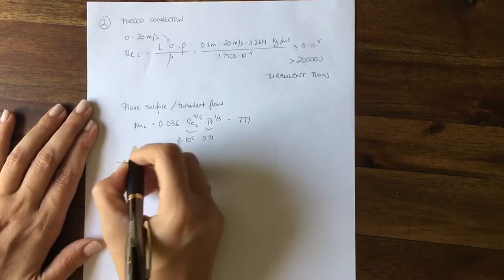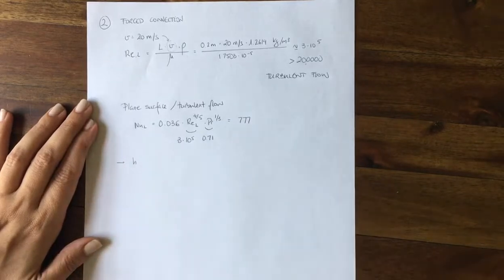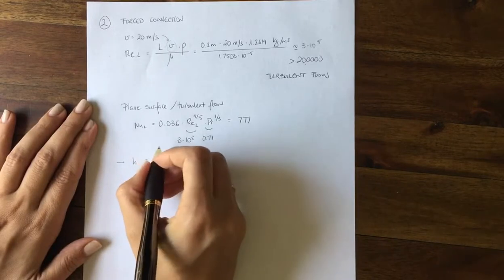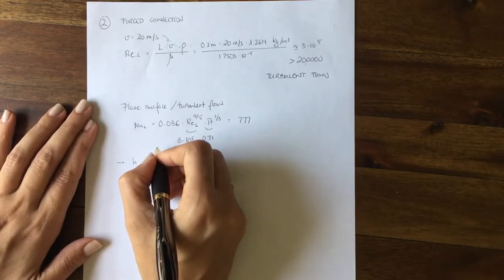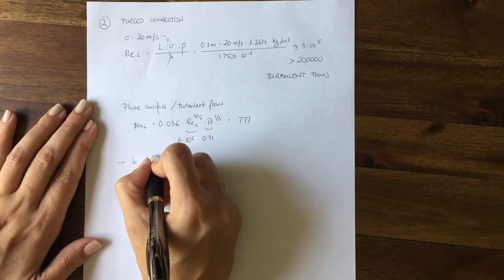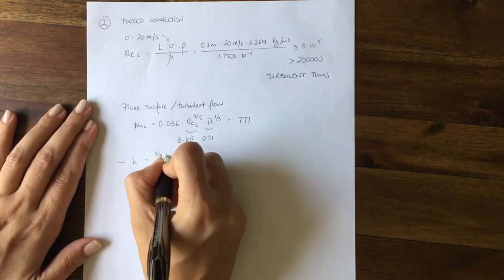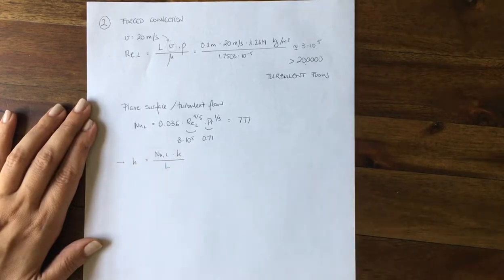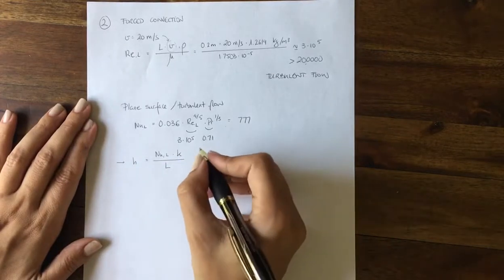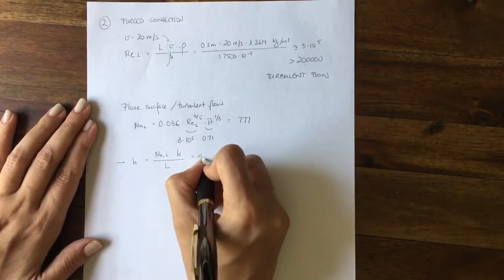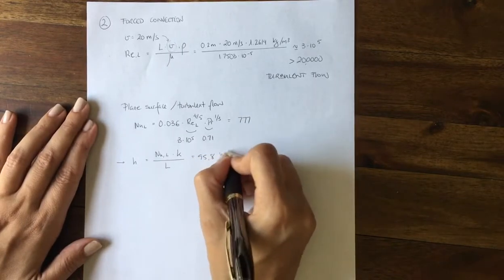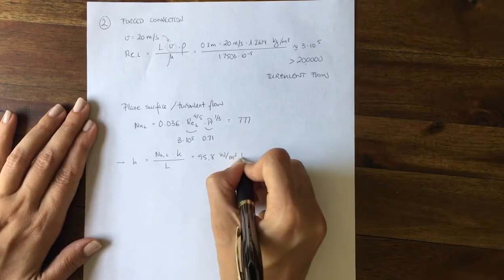Therefore, the convective heat transfer coefficient is equal to the Nusselt number times the thermal conductivity over L. And this is equal to 95.8 watts per square meter Kelvin.